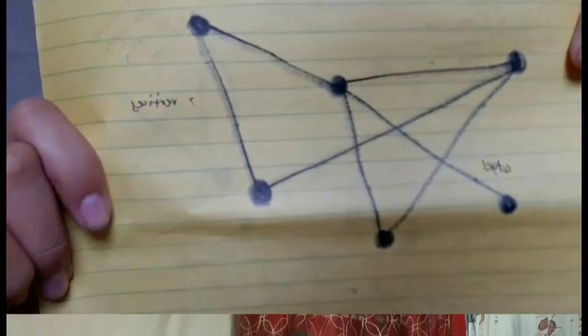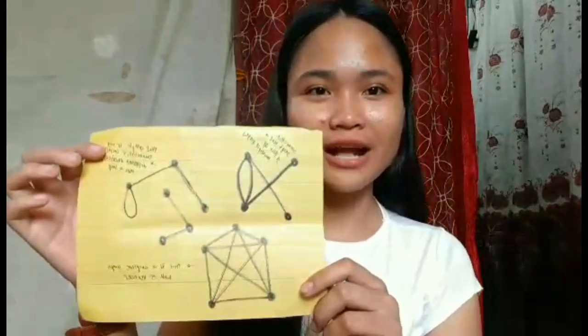Look closely. In another example of a graph, the edges can be curves, but they can still be called edges. Now, here are other examples of a graph.